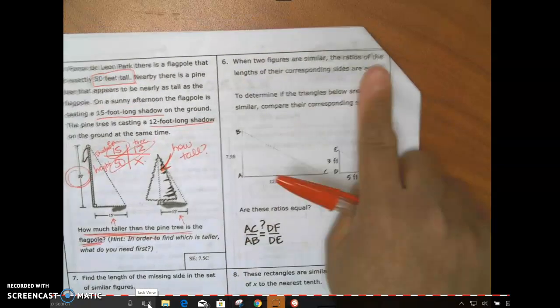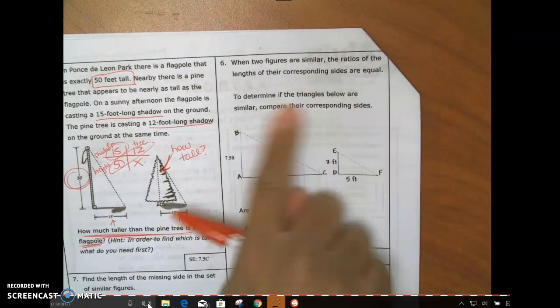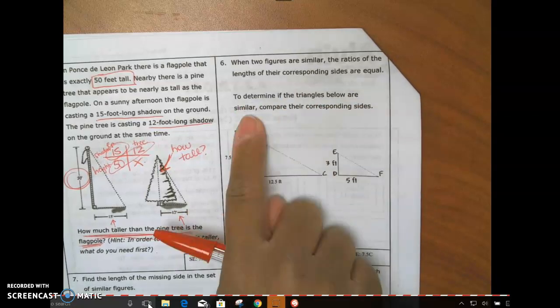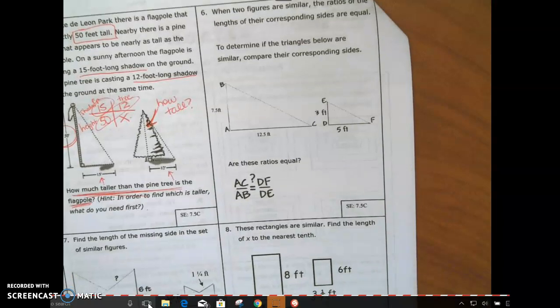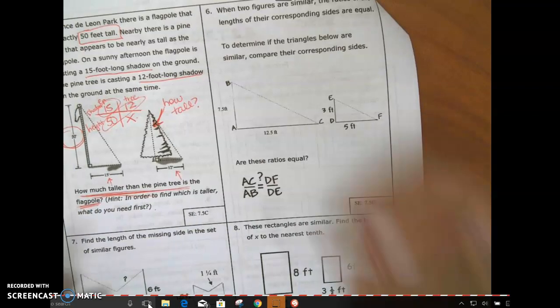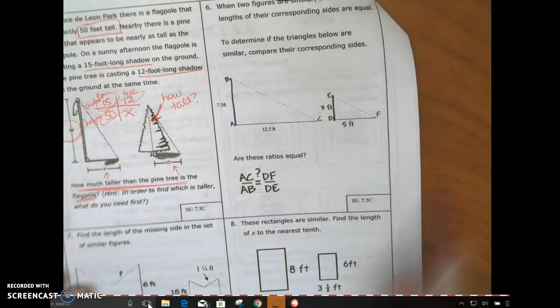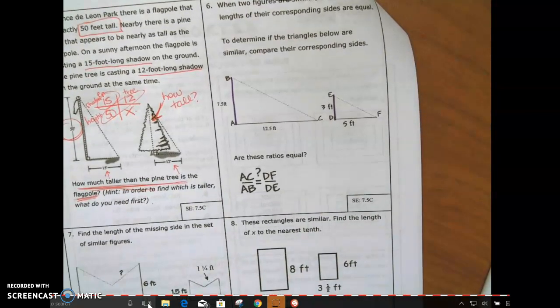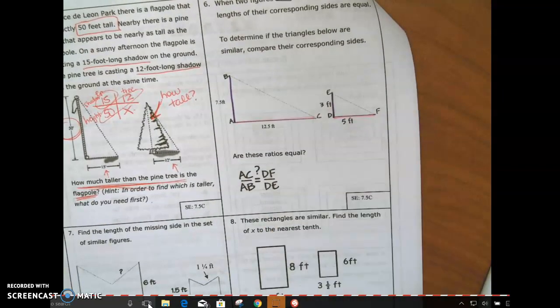All right, when two figures are similar, the ratios of the lengths of their corresponding sides are equal. To determine if the triangles below are similar, compare their corresponding sides. So which side corresponds to whom? 7.5 corresponds to whom? To 3. So I'm going to color those both purple. What's the other one? 5 and 12. So I'm going to color those both pink.